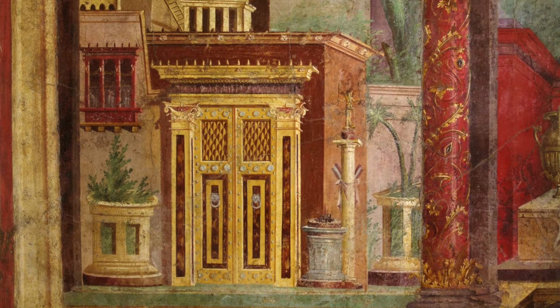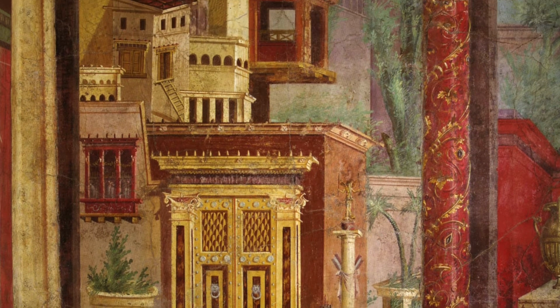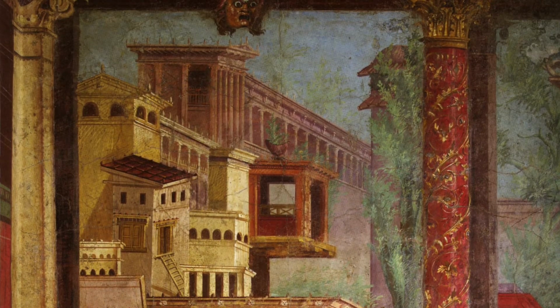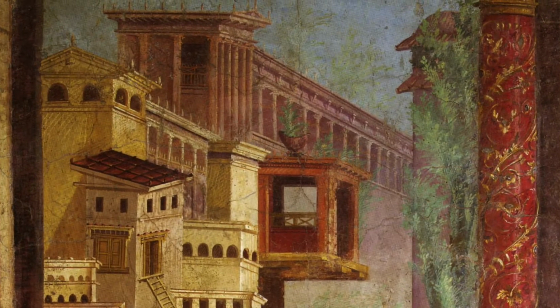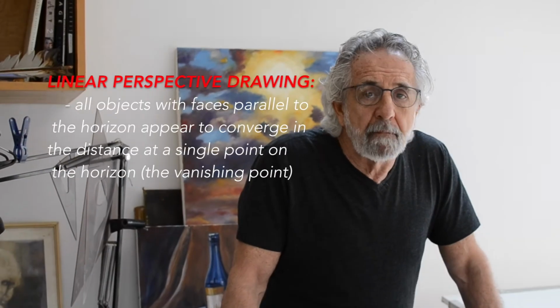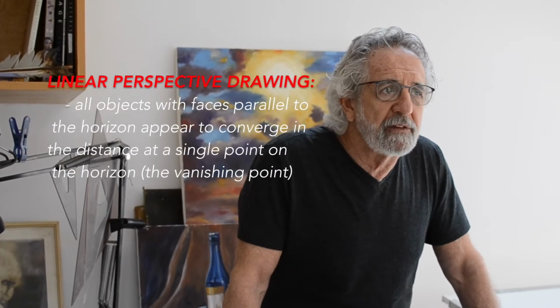Before that, as you can see in this example, the Roman painters of the time had an idea that as lines went away from us, they kind of went off at angles, but they really didn't organize their thoughts to create what we now know as linear perspective drawing. Brunelleschi did this around the mid-1300s. So we're going to see a really basic execution of the concept that should be able to help you draw a little bit better.